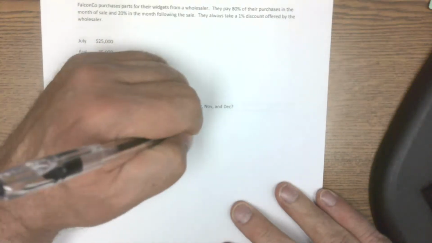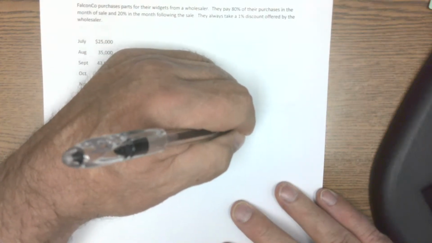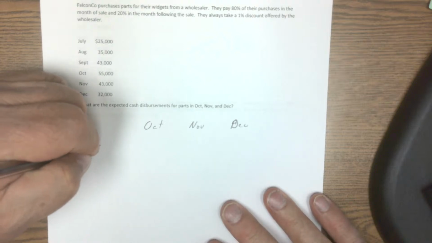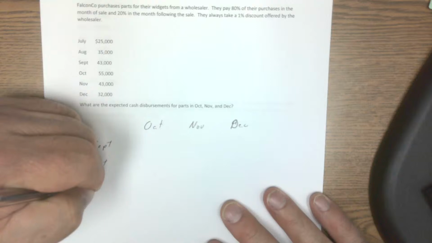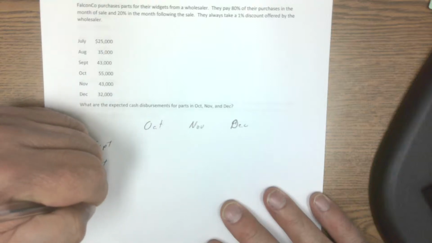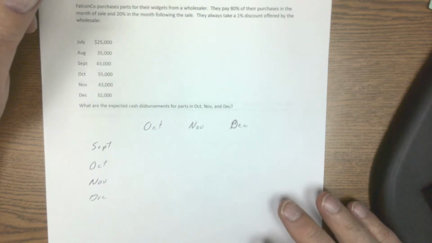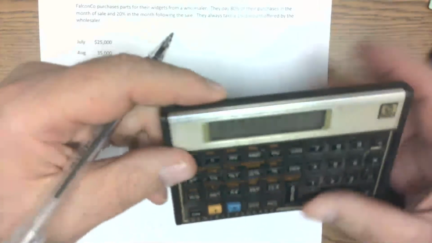So we got October, November, and December. We only got 1 month lag, so we need September, October, November, and December on that.